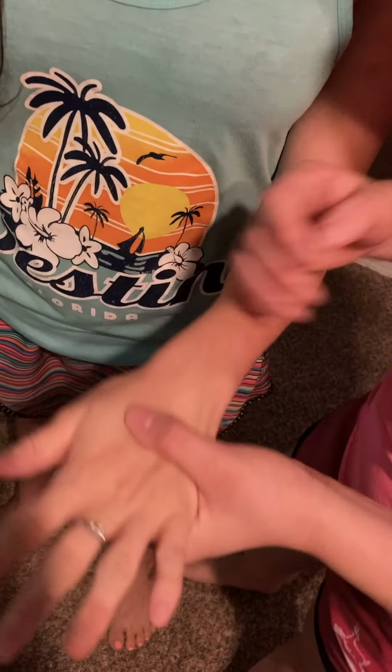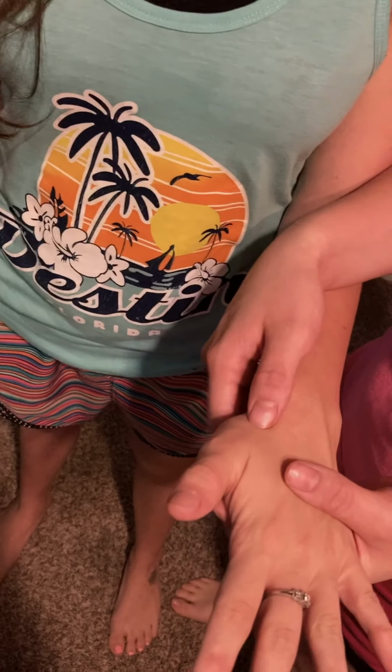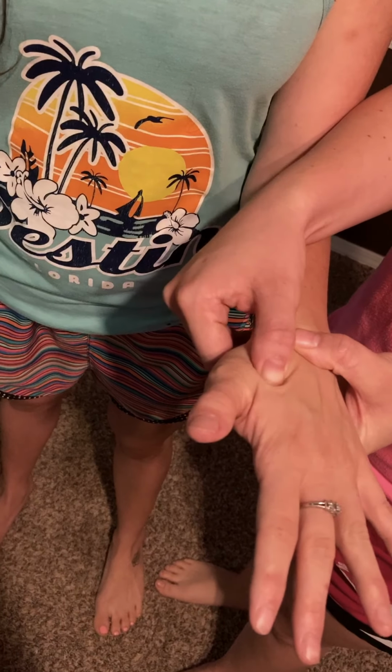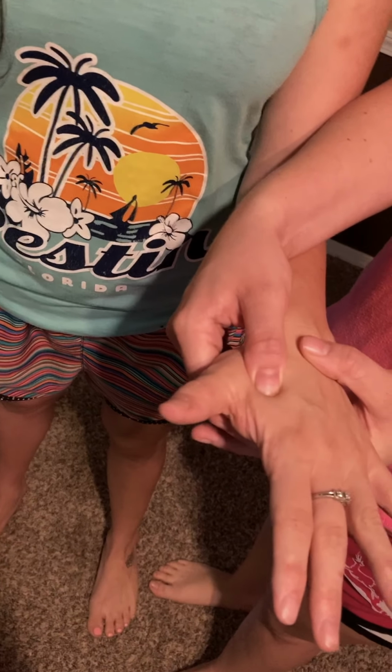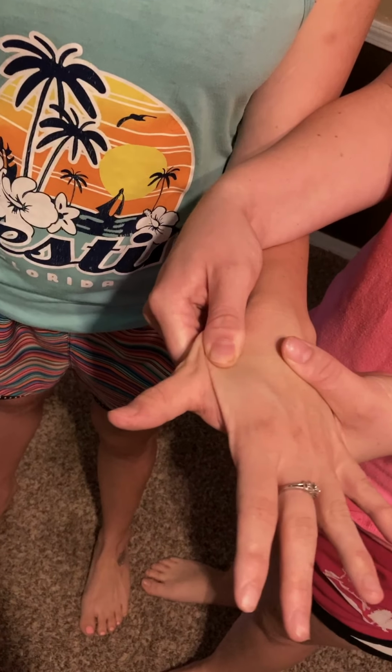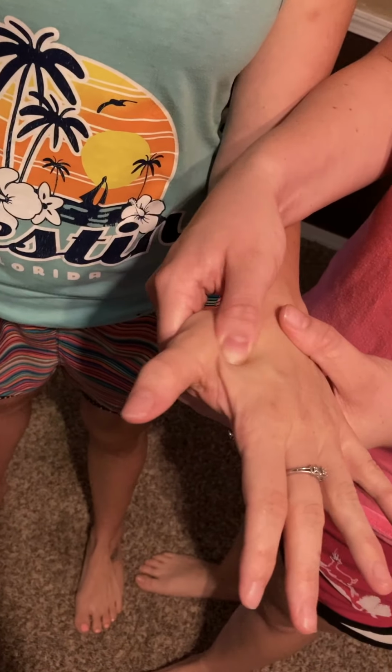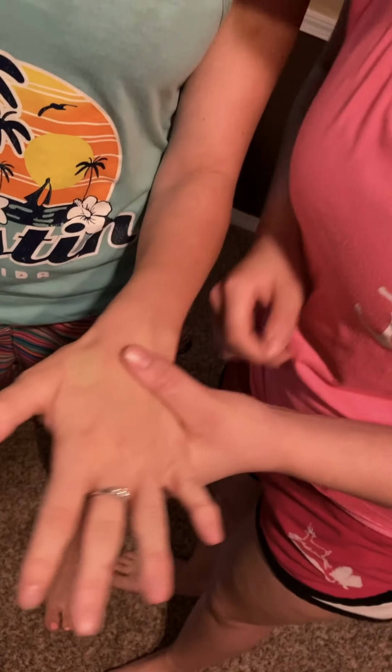You're gonna find your trapezoid and your trapezium. So you're gonna go back to your snuffbox and go just distally, and you're gonna feel your trapezium and your trapezoid. Trapezium and trapezoid, we palpate those together.